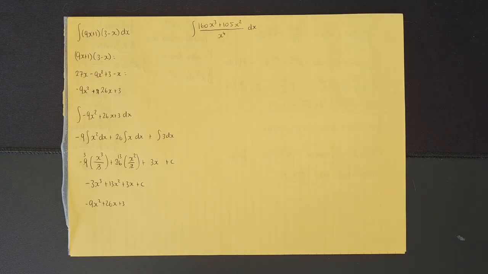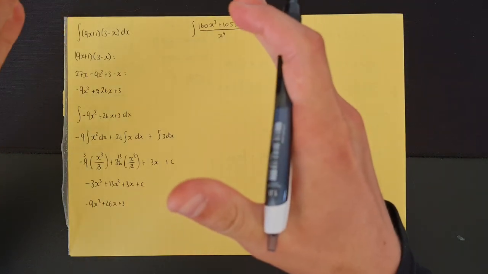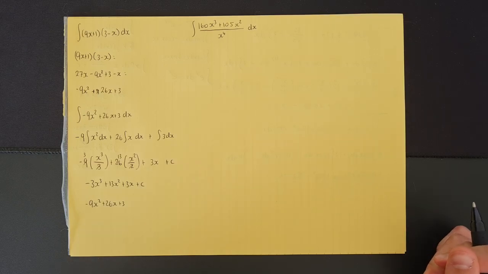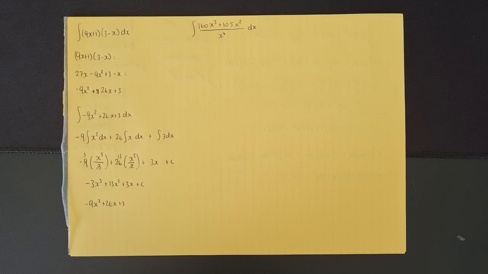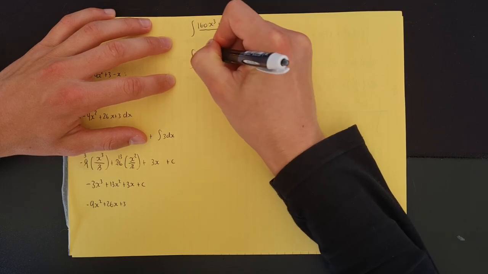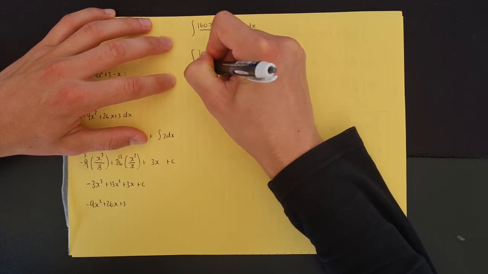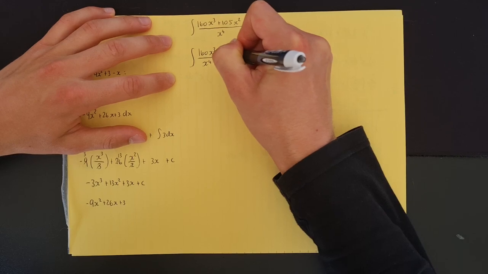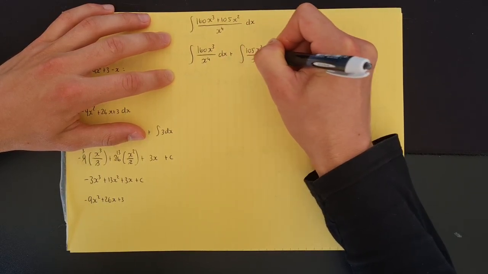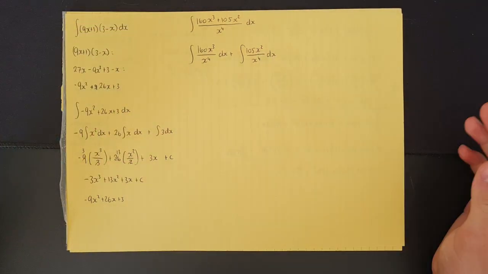Now, I'm kind of just wanting to write it out again in the same form. Okay, actually, yeah, this is what we do. So I'm going to write it as 160x cubed over x to the 4 dx plus 105x squared over x to the 4 dx. Right, that's the exact same thing.